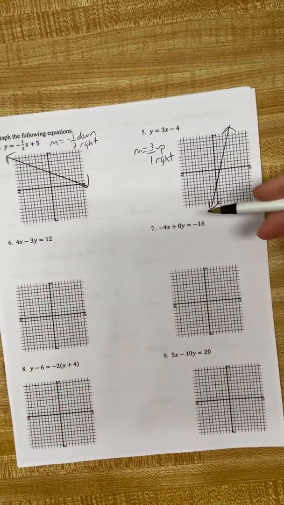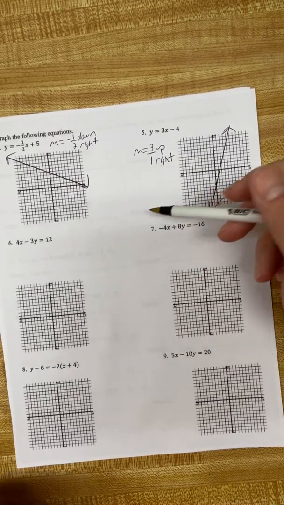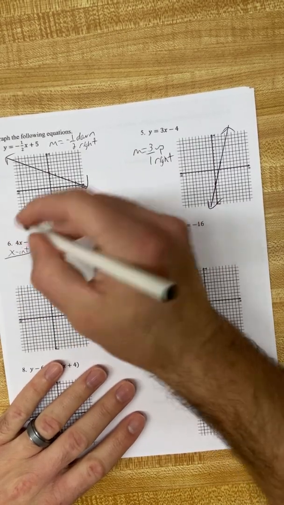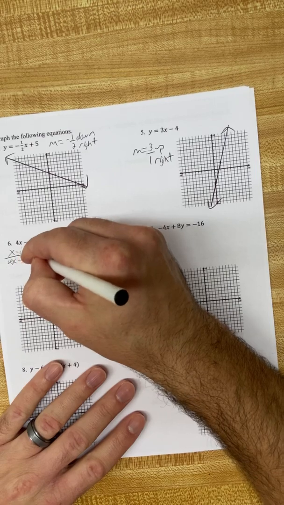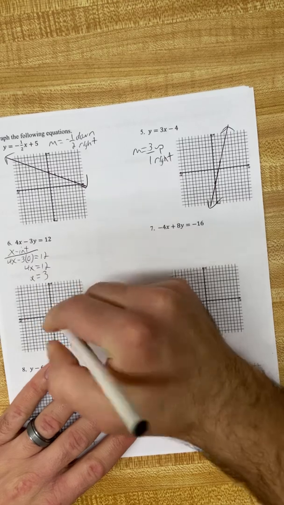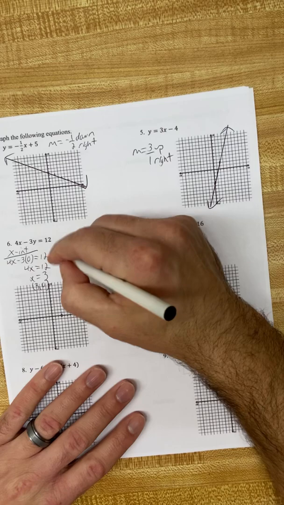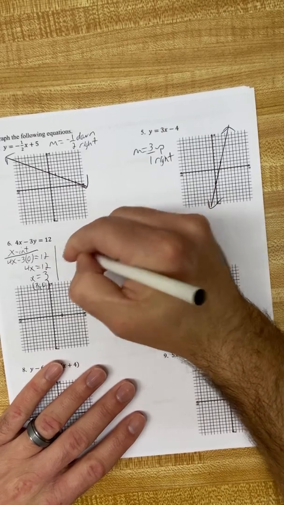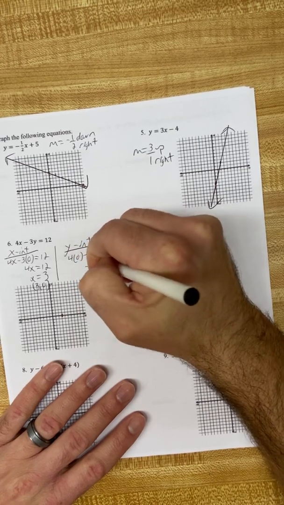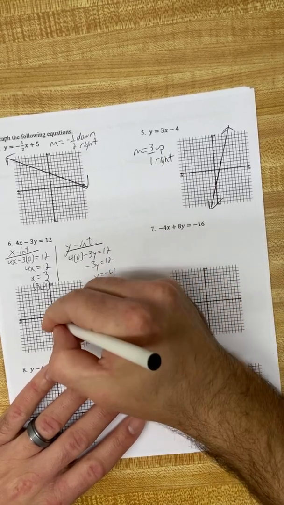All right, so when you get these in standard form, you can use standard form, or if you want to get them in slope-intercept, it really doesn't matter. But if you want to just get your x-intercept, you could have 4x minus 3 times 0 equals 12. So 4x equals 12, which means x equals 3. We've got an x-intercept at 3, so it'd be 3, 0. My y-intercept, put 0 in for x. We get negative 3y equals 12, y equals negative 4, so 0, negative 4.